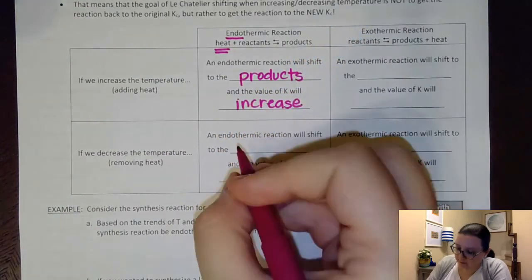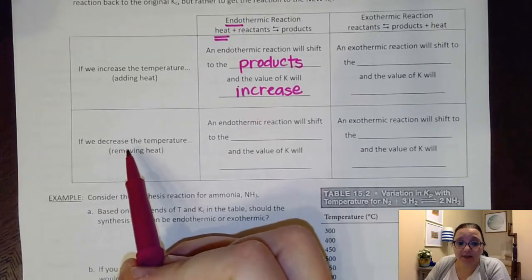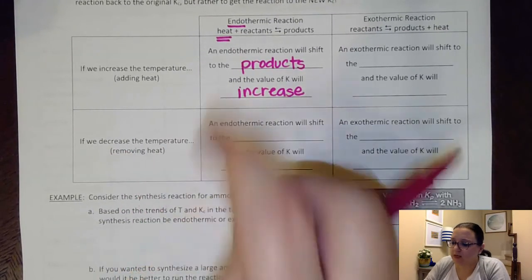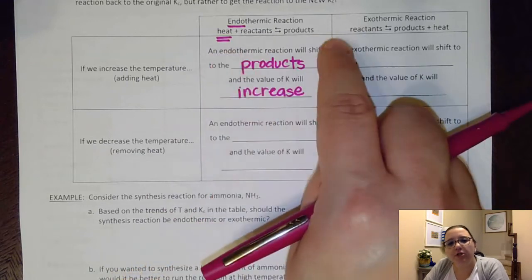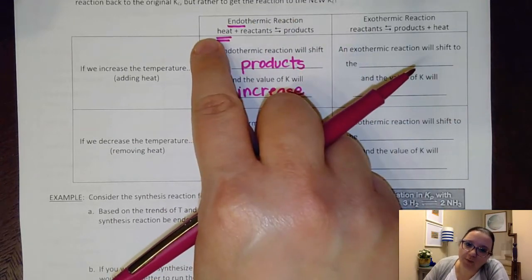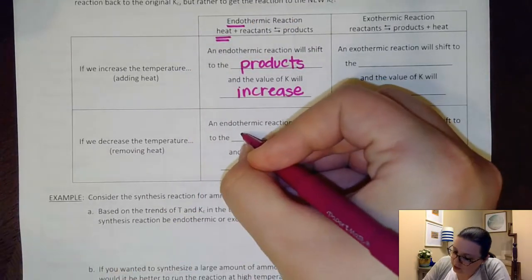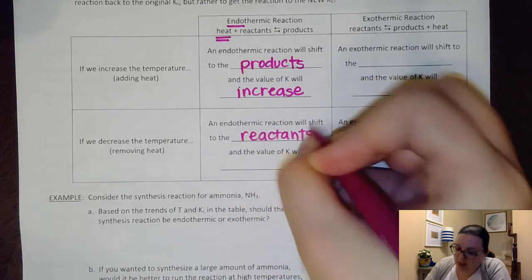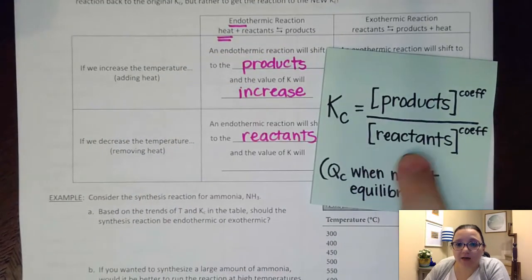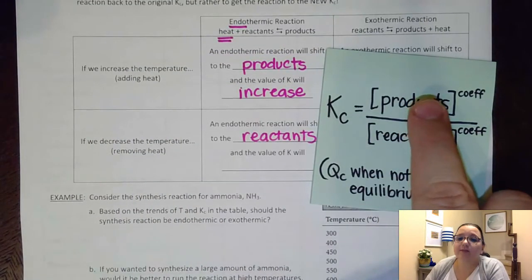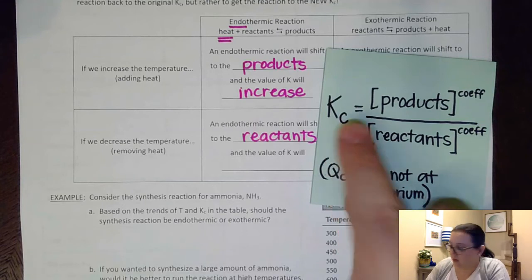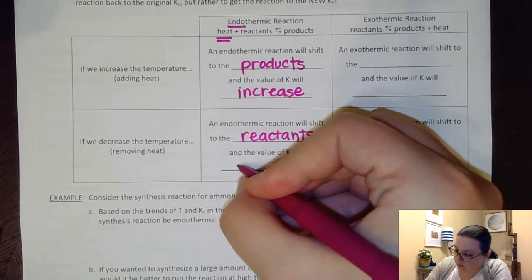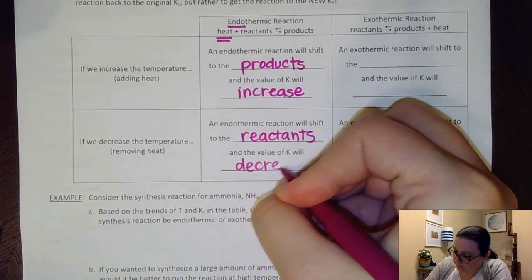On the flip side, okay, if I decrease the temperature, which would be done by removing heat, if I remove that heat, remember I shift towards what I removed to replace it. So that means I'd be shifting here to the reactant side. And shifting to the reactant side will cause the products to decrease, the reactants to increase, and so therefore my value of K would decrease overall.